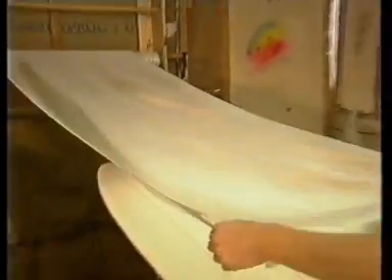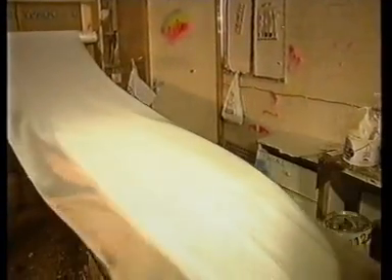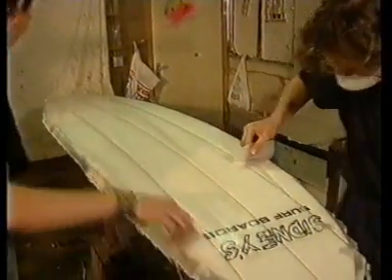Well, they start off with foam. That'll certainly mean it has a low density. But what's going on here? Whatever this substance is, it's then coated in a plastic resin. Let's take a look at the finished product.